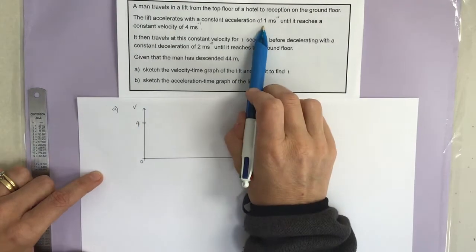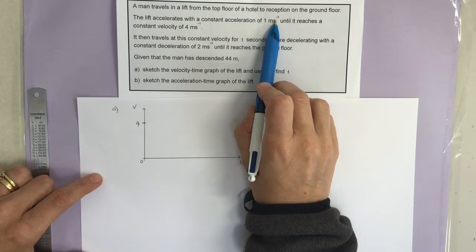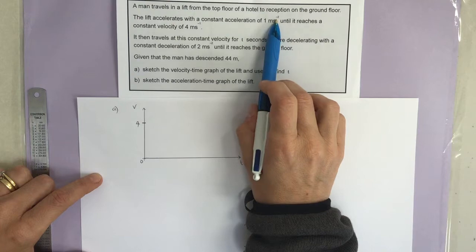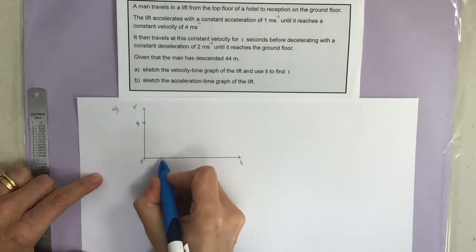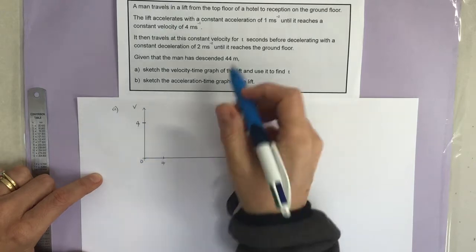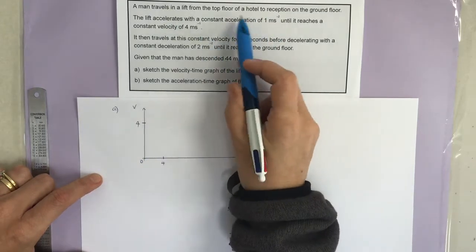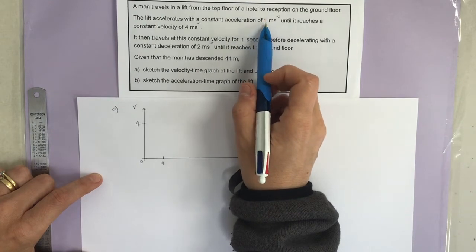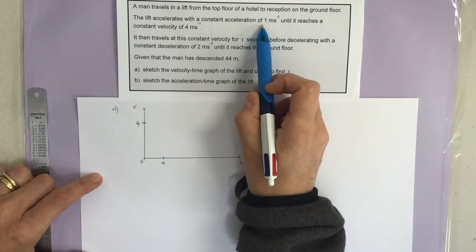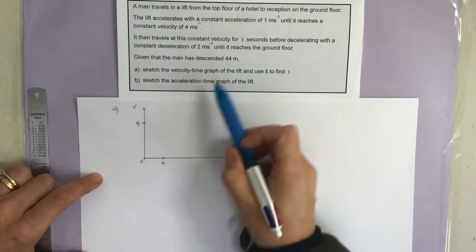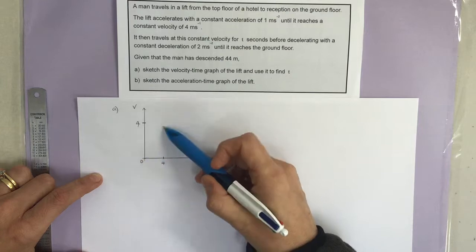If it's accelerating at 1 metre per second squared, that means the change in velocity is 1 metre per second every second, so that's going to take us 4 seconds, because we want this gradient to be 1. We could use SUVAT there if we wanted to, using v equals u plus at. v is 4, u is 0, and the acceleration is 1, and that would give us the time is 4.